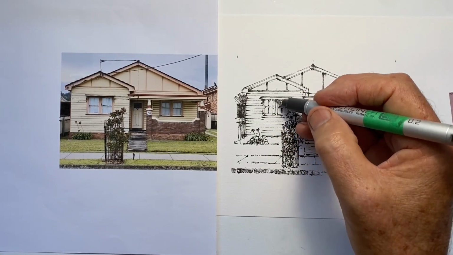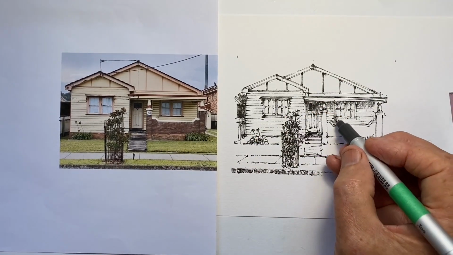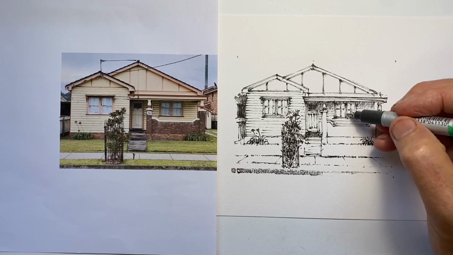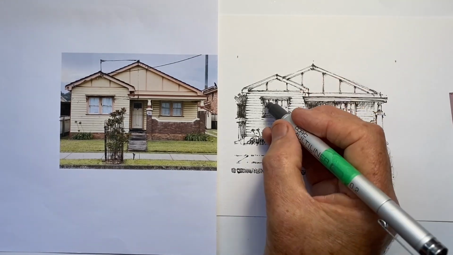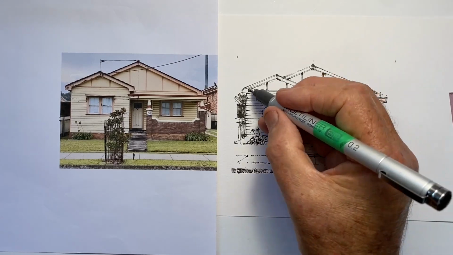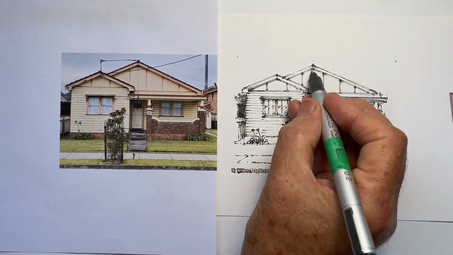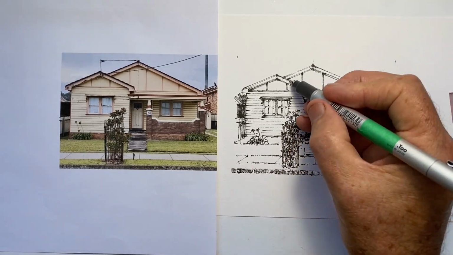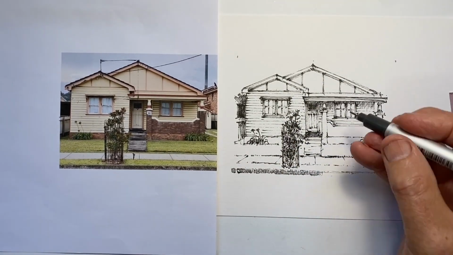And now I'm putting some marks for the colour of the timber work in the windows, because it is a darker value than the overall house colour. A few more lines for the shadows cast by these timber facing boards.